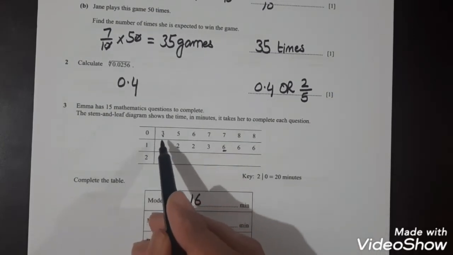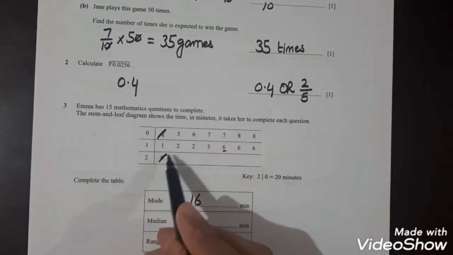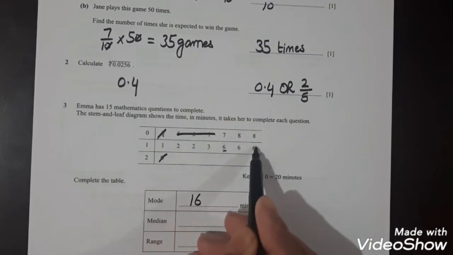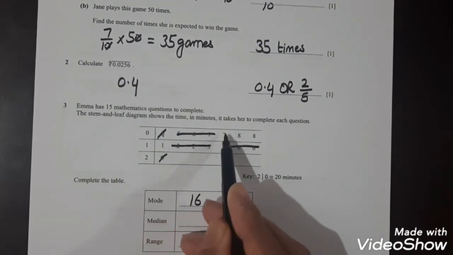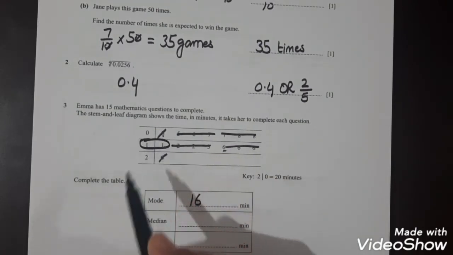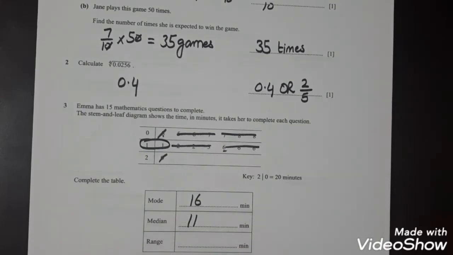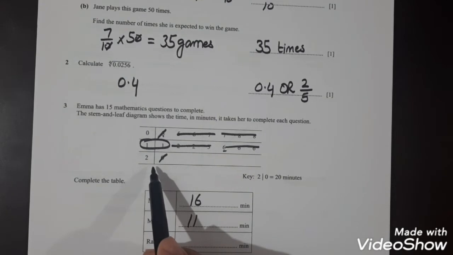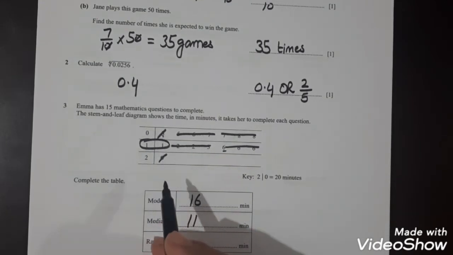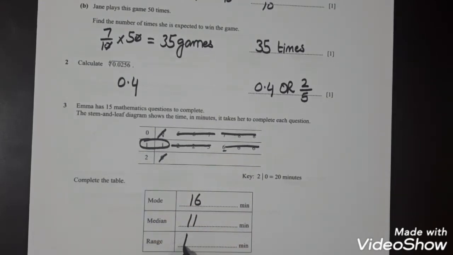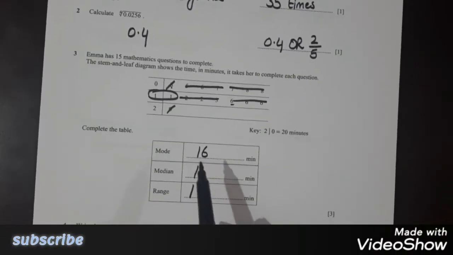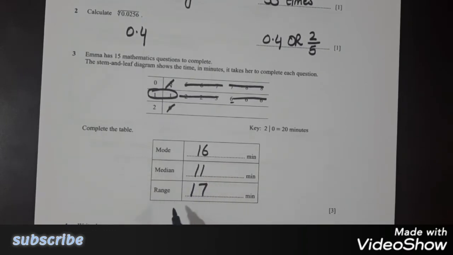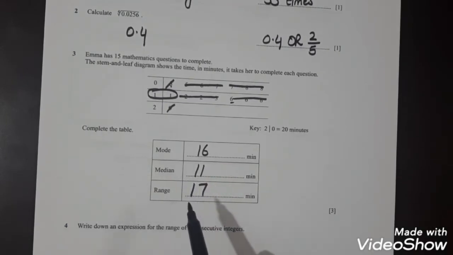We have only 11, then the median is 11. Then the range: highest is 20 and lowest is 3, which gives 17. So mode is 16 minutes, median is 11 minutes, and range is 17 minutes.